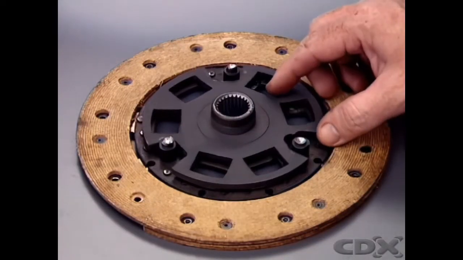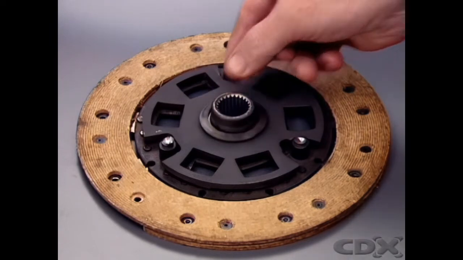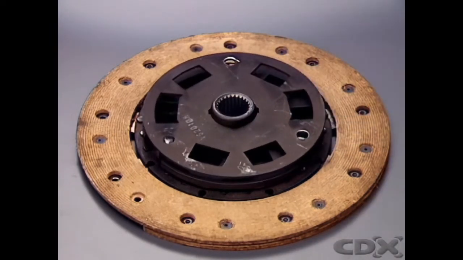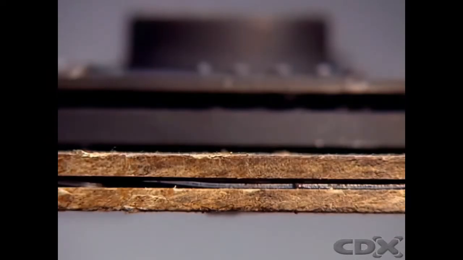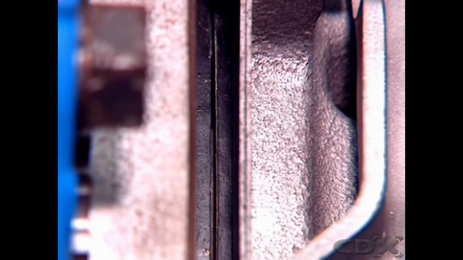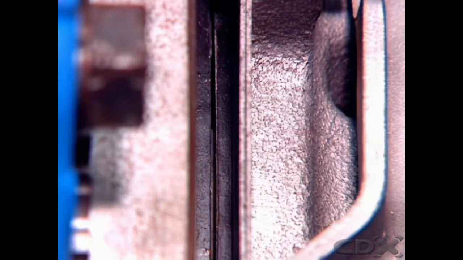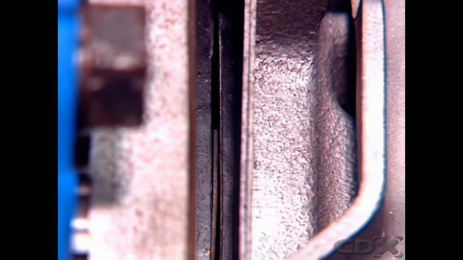Stops limit the radial movement of the hub against the spring force. A molded friction washer between the hub and spring retaining plate also acts as a dampener. The waved spring steel segments cause the facings to spread slightly when the clutch is disengaged, then compress as it is engaged. This has a cushioning effect and provides smooth engagement.